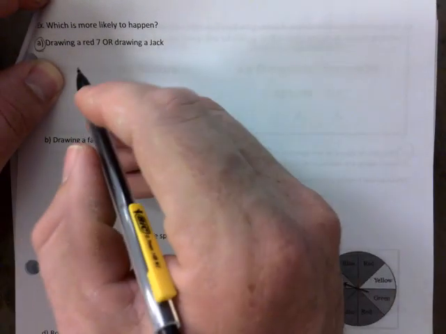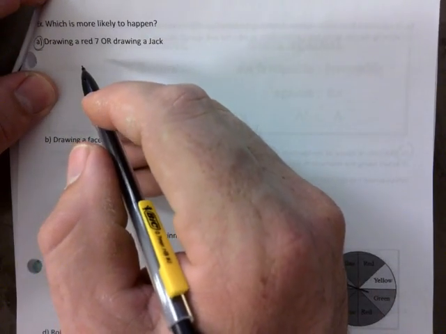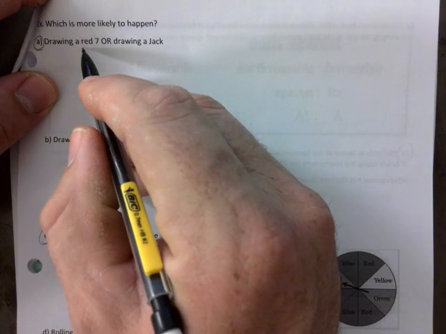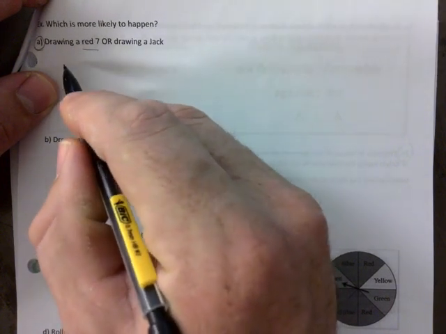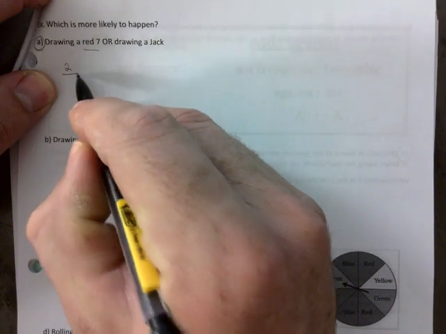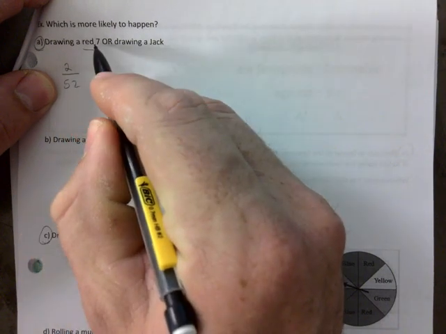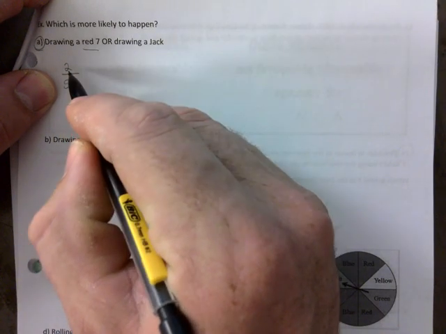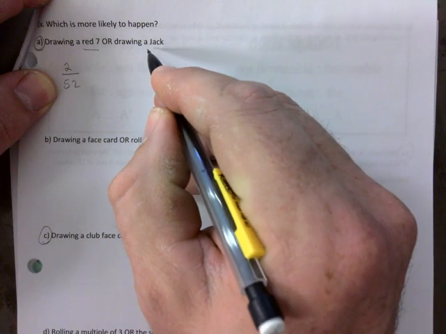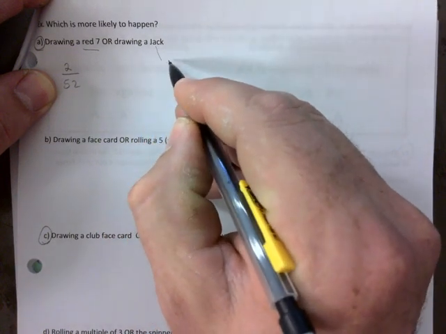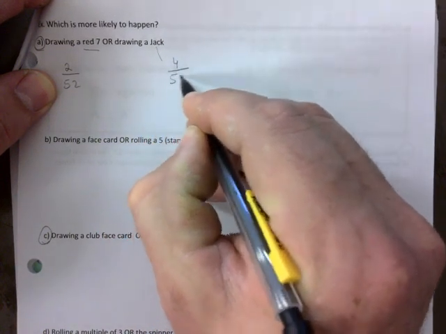let's try that. New, but it expands what we're doing. Which one is more likely to happen? So what you do there is, if at all possible, get a probability. So red sevens, there are 2, right? 2 out of 52. There are 4 sevens in a deck. 2 of them are red. Okay? And then this one here would be, there are 4 jacks out of 52. You know what?